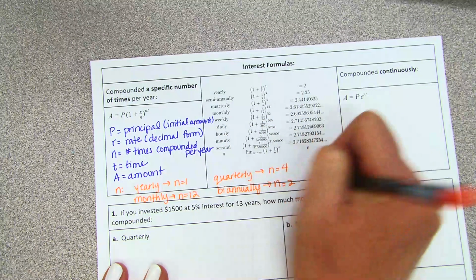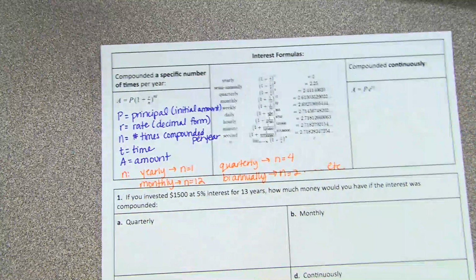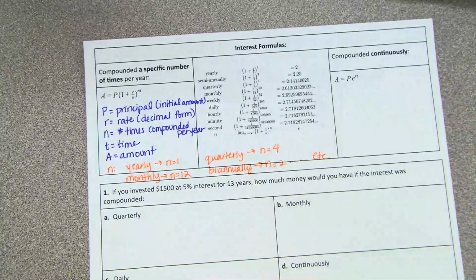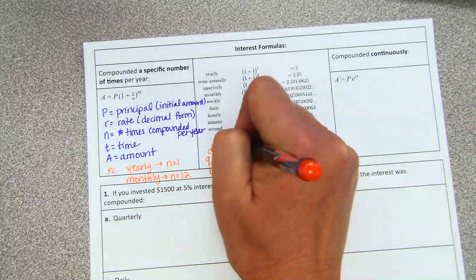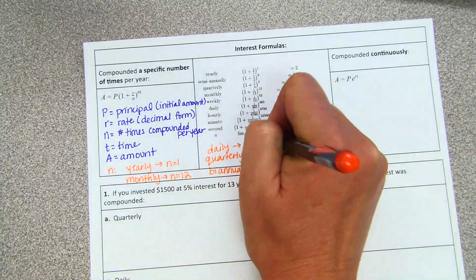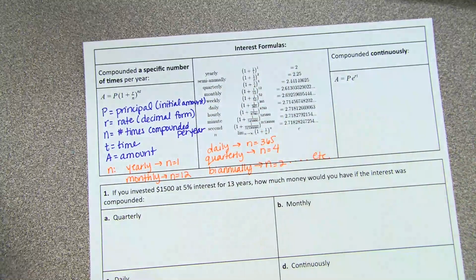So I think you get the idea, right? Depending on the problem, it's going to tell you how the interest is compounded, and that's how you're going to know what N is. Obviously, if it's daily, how many days? Hopefully you know it's 365, et cetera.